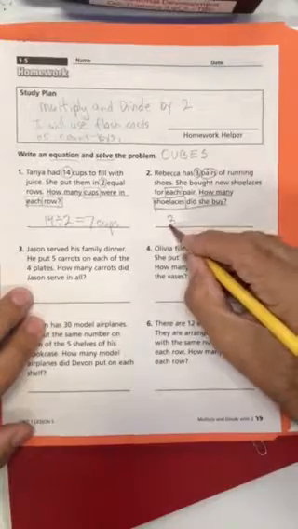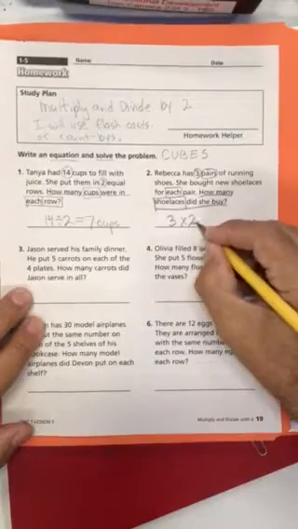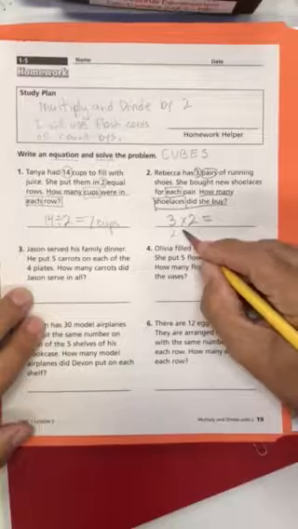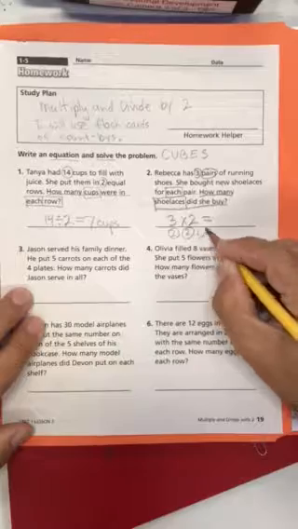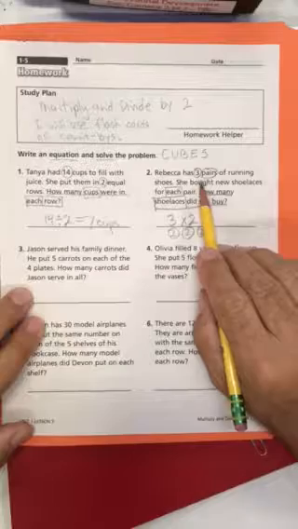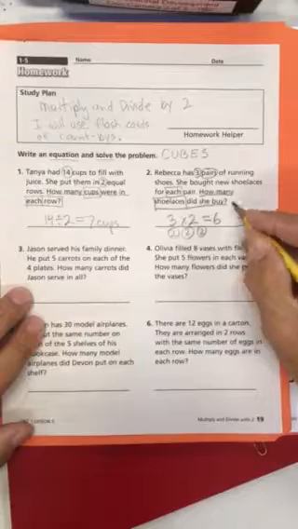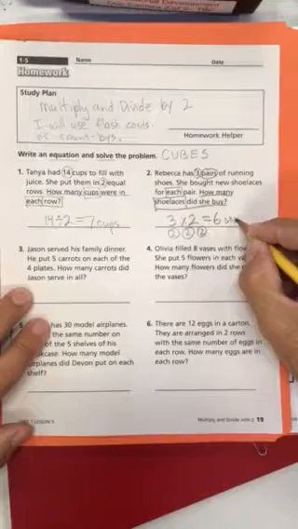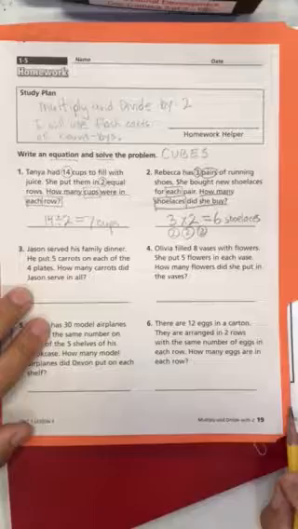So it's 3 pairs, 3 times 2, and then you just count by 2s. 2, 1 group, 4, 6, and then we stop. 2, 4, 6. So we have 3 pairs. How many shoelaces did she buy? She bought 6 shoelaces. Okay.